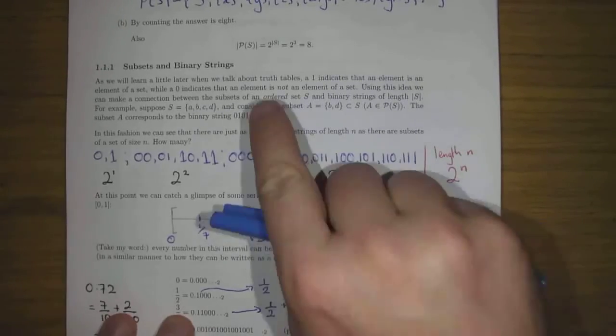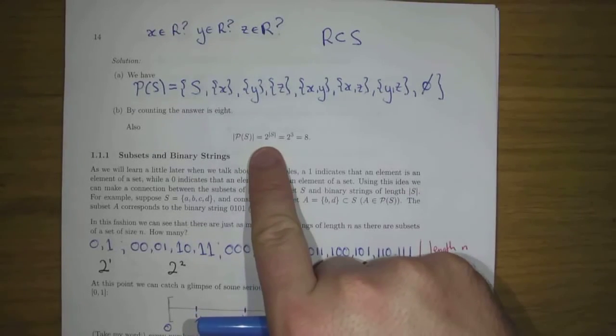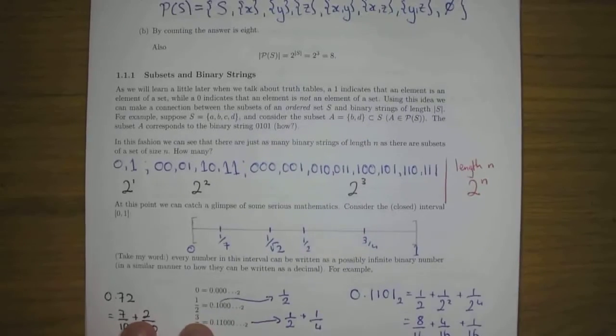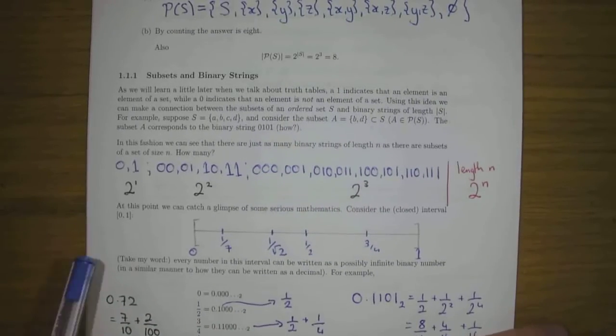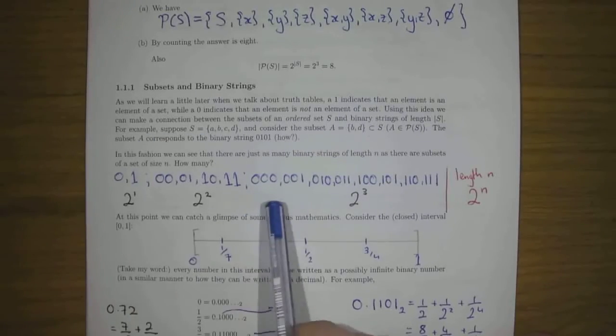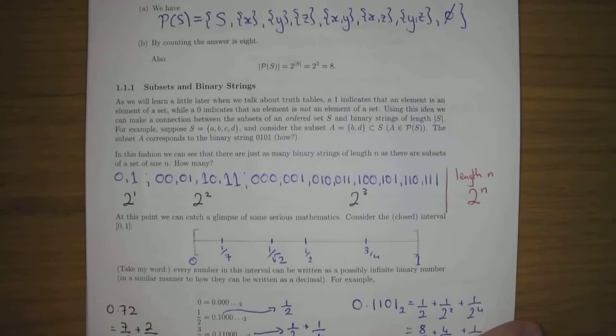Now, we've written it up here, but maybe we should convince you of this using the binary strings. Probably the easiest way to do it is to start with length 1 binary strings. A string just means a couple of letters together, and we're going to use binary strings, so the letters are either 0 or 1.